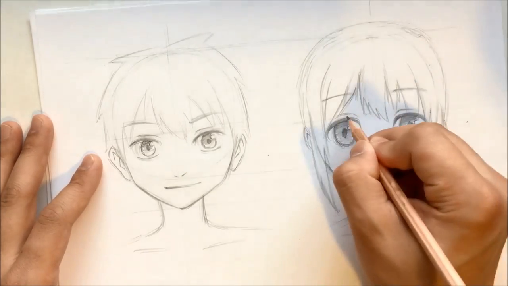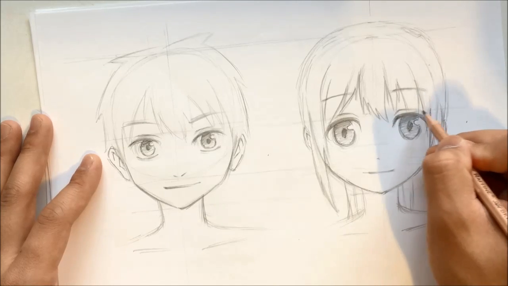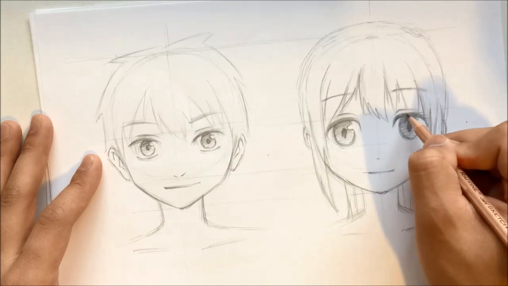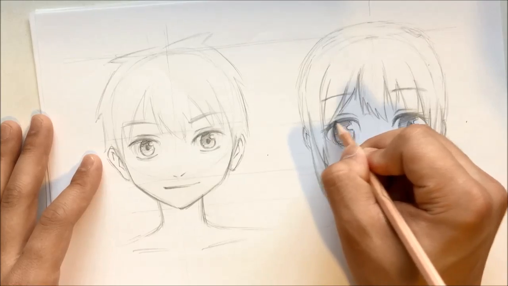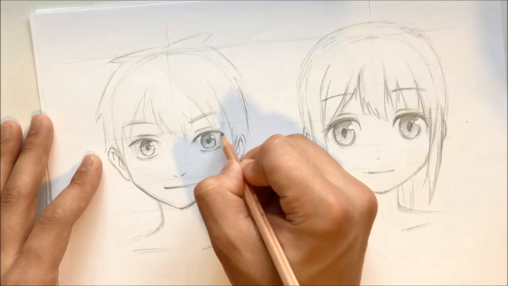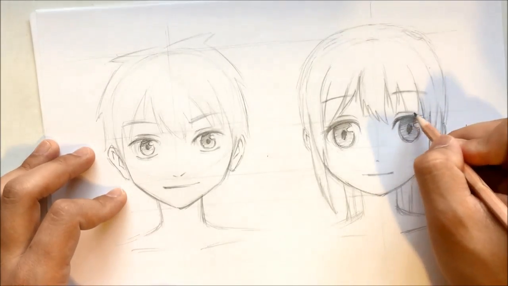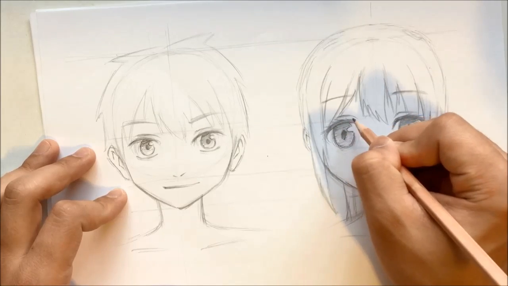Okay, so of course you can add eyelashes, which will make the girl look even more feminine. But this is optional. A lot of anime don't even add eyelashes. Well, not a lot, but some don't even add eyelashes. Really optional. You can do whatever you want.